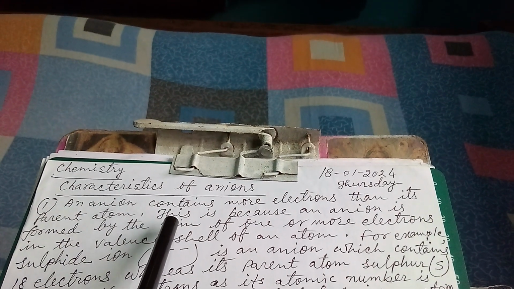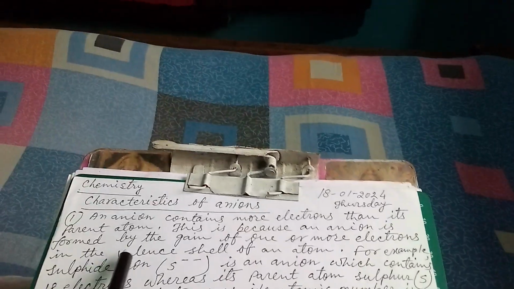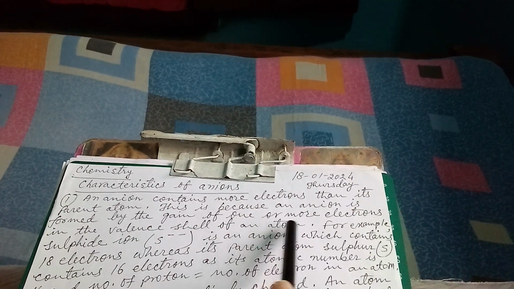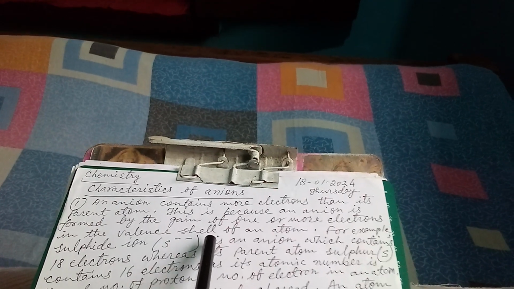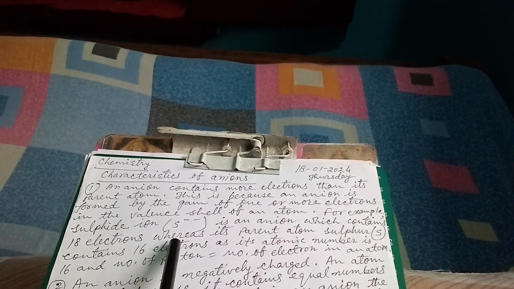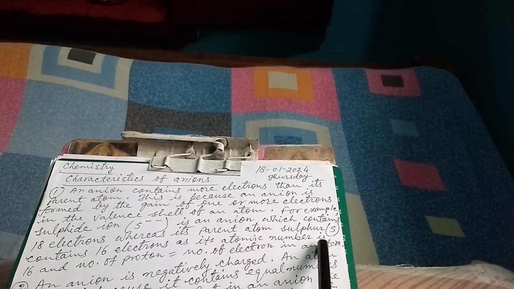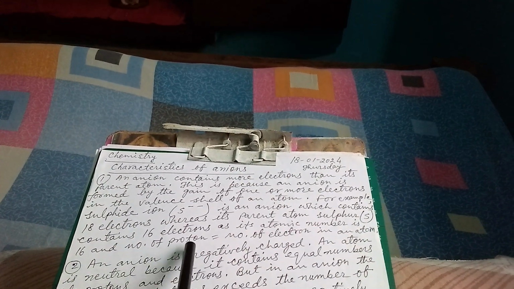An anion contains more electrons than its parent atom. This is because an anion is formed by the gain of one or more electrons in the valence shell of an atom. For example, sulfide ion is an anion which contains 18 electrons, whereas its parent atom, sulfur, contains 16 electrons, as its atomic number is 16 and the number of protons equals the number of electrons in an atom.